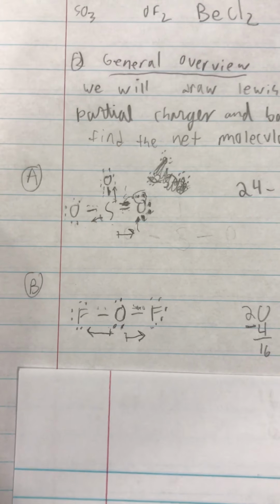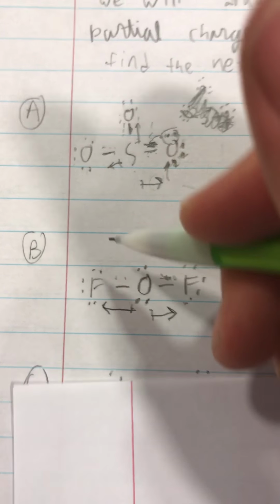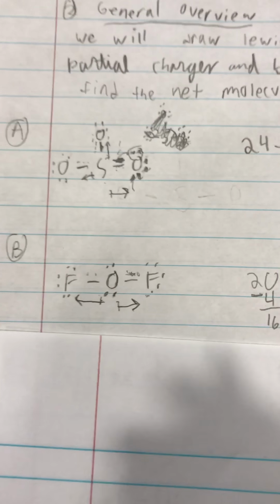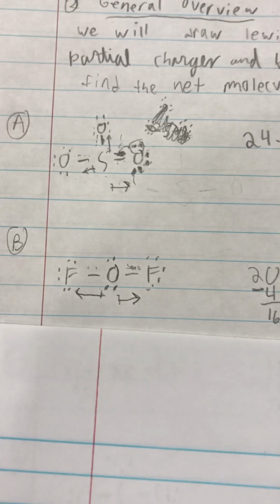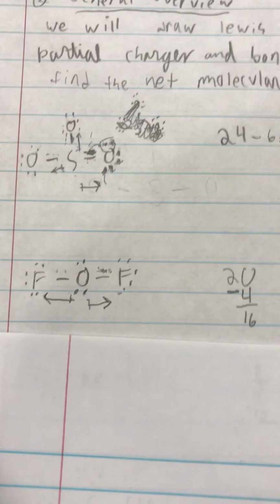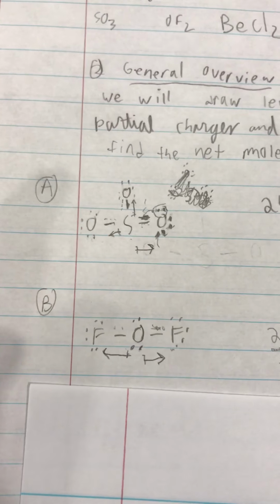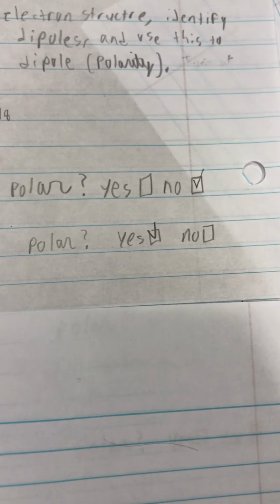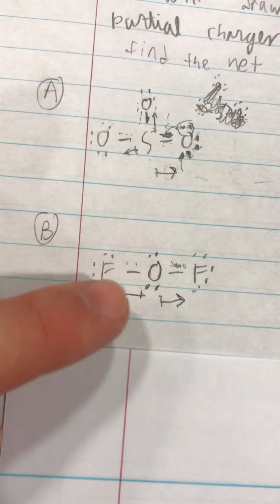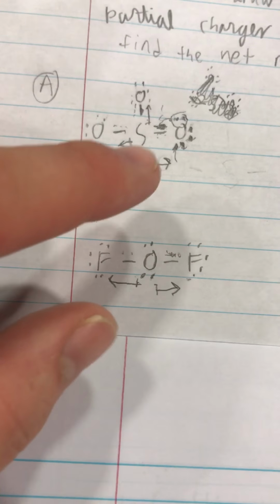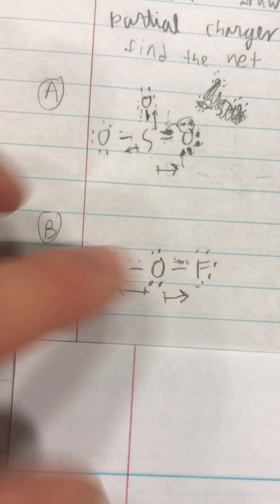This is tetrahedral, but these two are different than these two. So the electron geometry, or the molecular geometry, is going to be bent. Okay, it's going to be bent. And it is polar. Why? Because the domains are not the same here. You have two lone pair domains and then 2 fluorine domains.